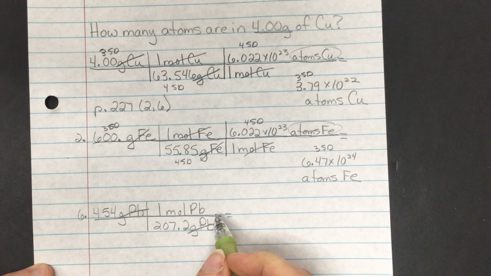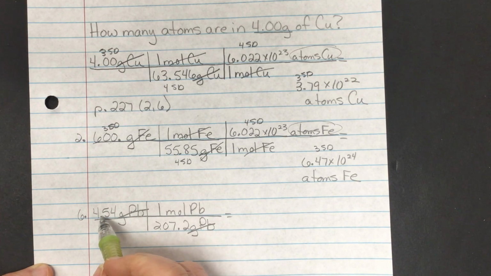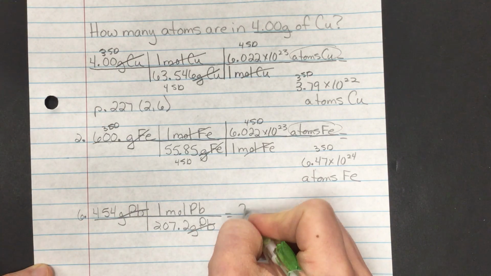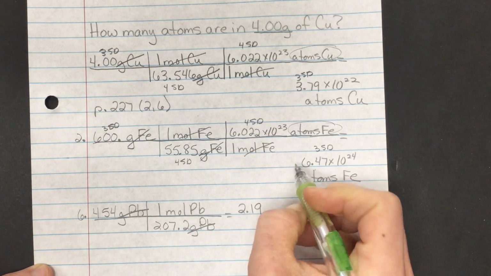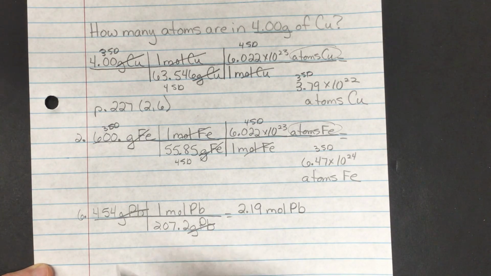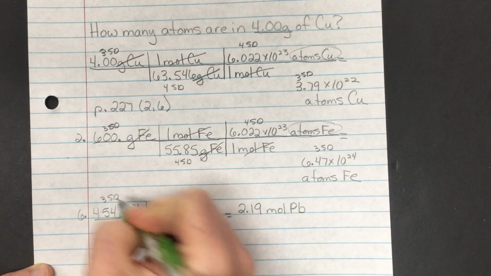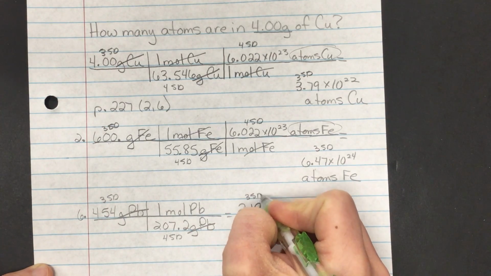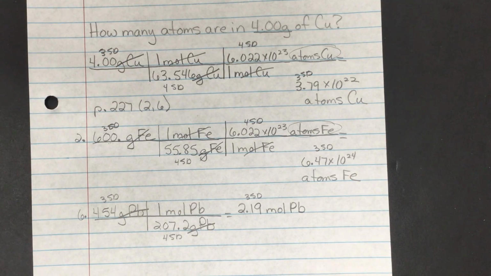So when I do the division, 454 divided by 207.2, I get 2.19 moles of lead. And again, 3 significant digits here, 4 here, so my answer must have 3 significant digits.